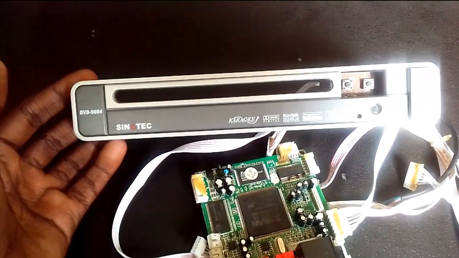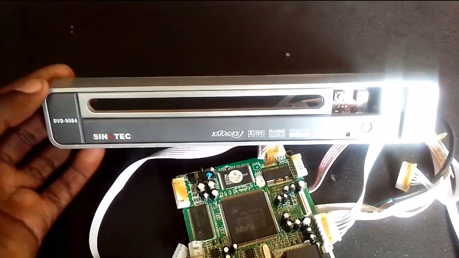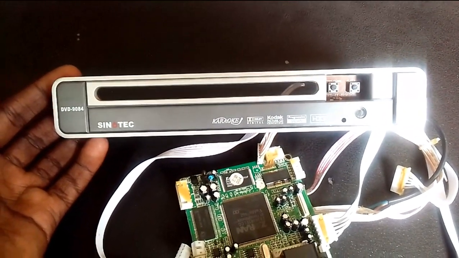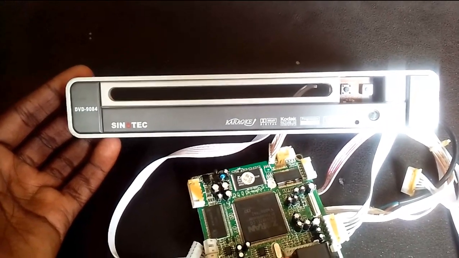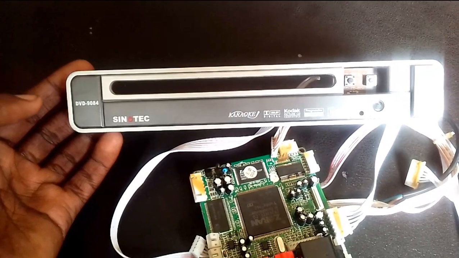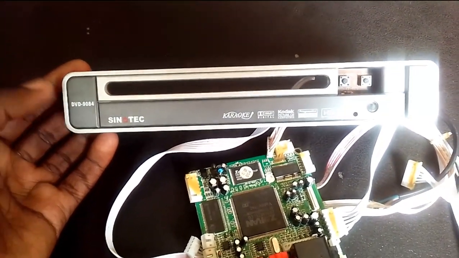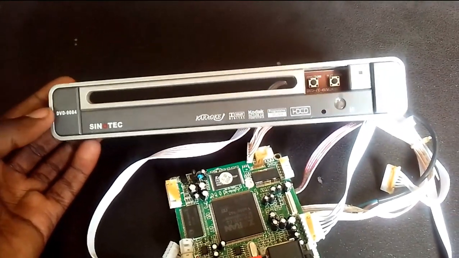We just need to take a closer look to see if this really might be a DVD, because it looks very small for a home DVD player, or those normal home theater systems. So it's very small. It looks like it was designed to fit in a car or something. So this is the face of it.